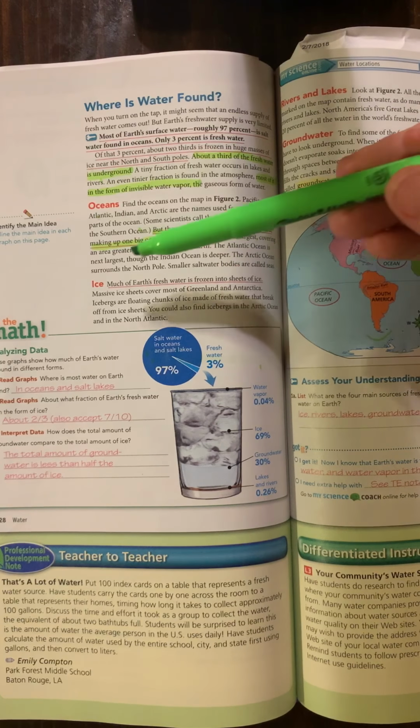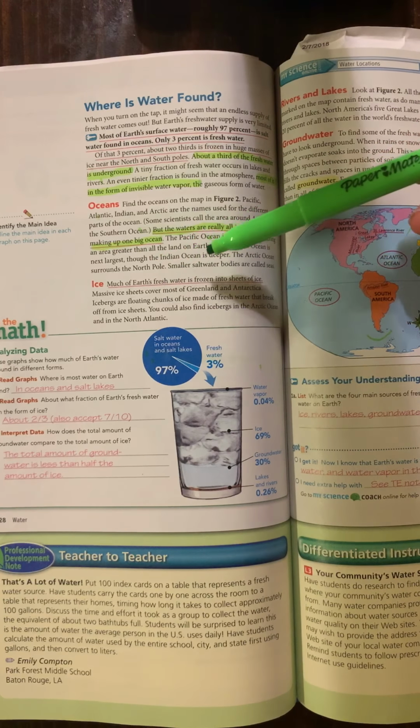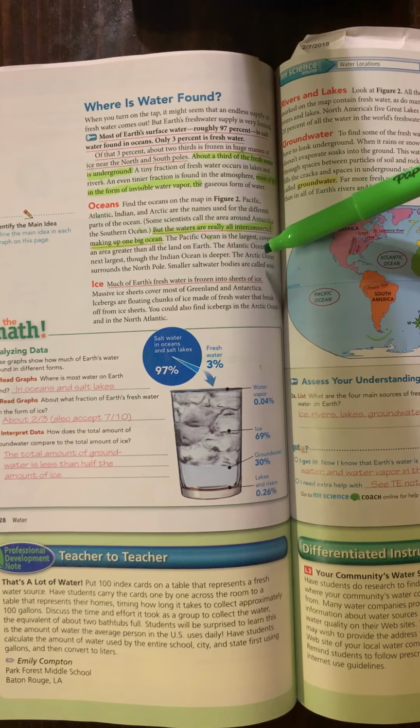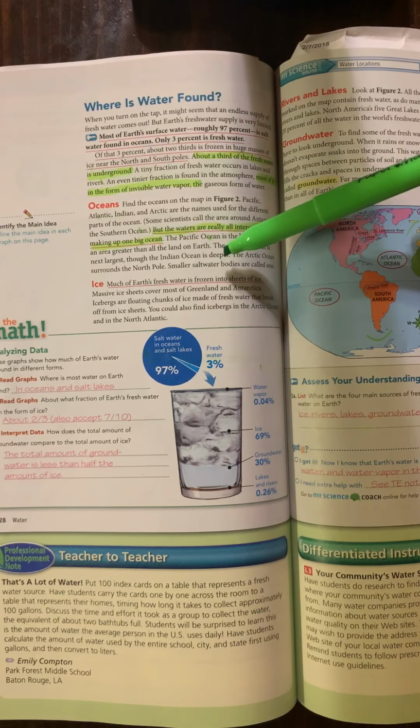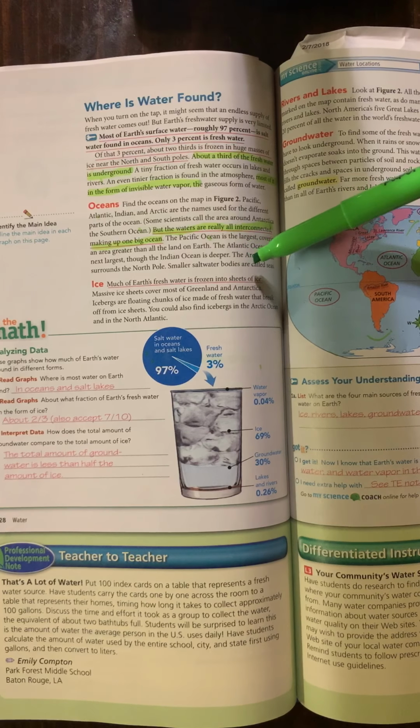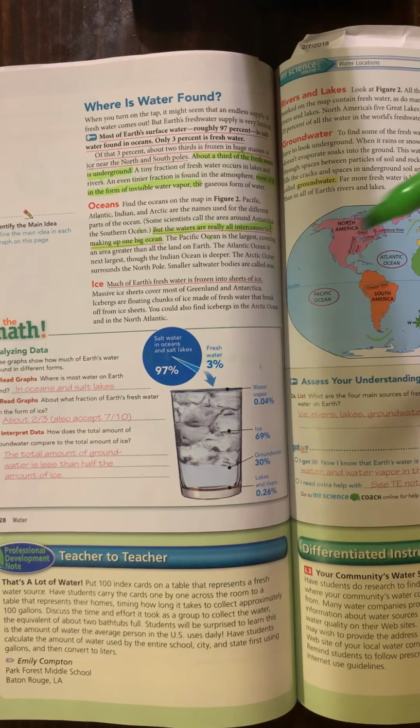The Atlantic Ocean is the next largest, though the Indian Ocean is deeper. The Arctic Ocean surrounds the North Pole. Smaller saltwater bodies are called seas. Because they're smaller, that's why they got the name of sea and not an ocean.